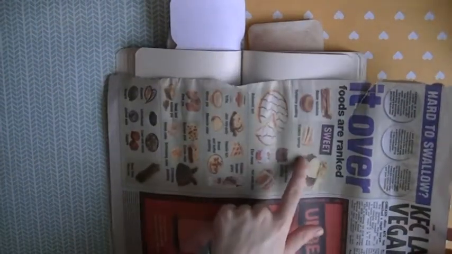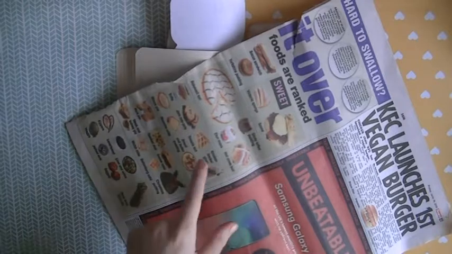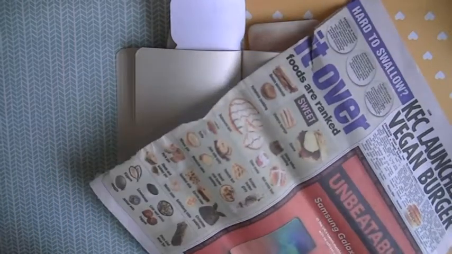we have loads of desserts and stuff. I don't know what this is. I didn't read the full thing. So this was just some kind of survey apparently that they've put in the paper.